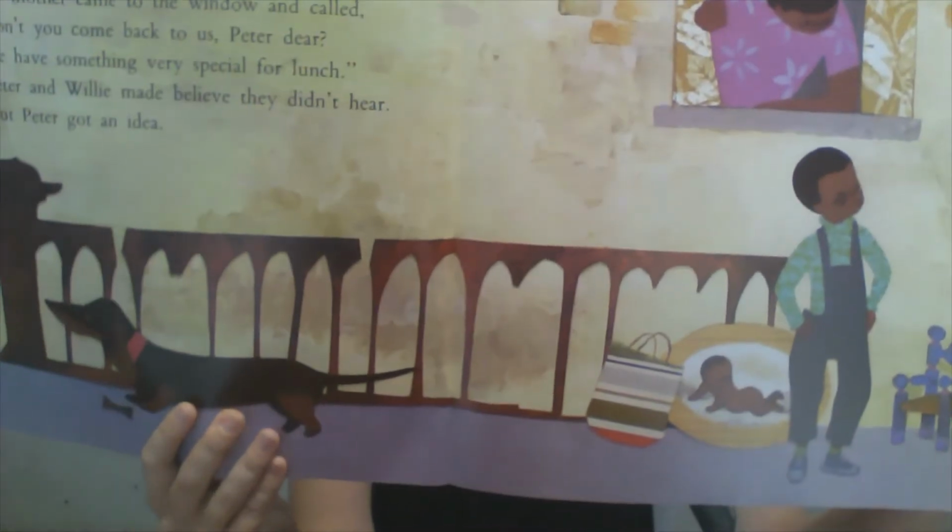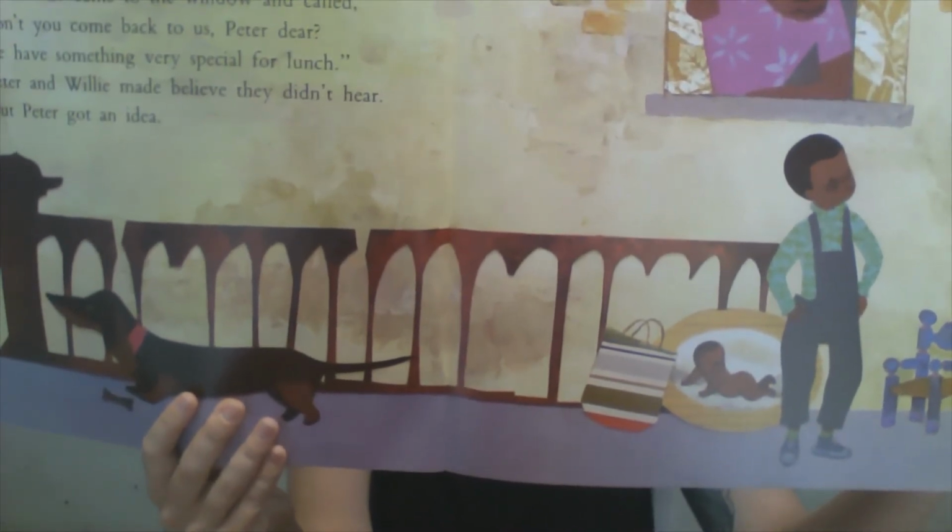His mother came to the window and called, "Won't you come back to us, Peter dear? We have something very special for lunch." Peter and Willie made believe they didn't hear, but Peter got an idea. Soon his mother saw signs that Peter was home.